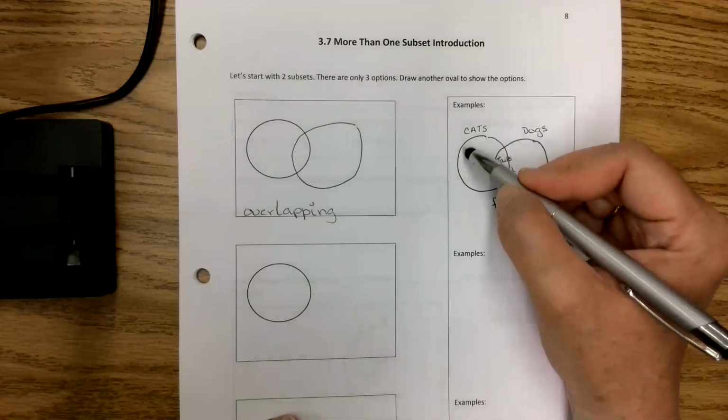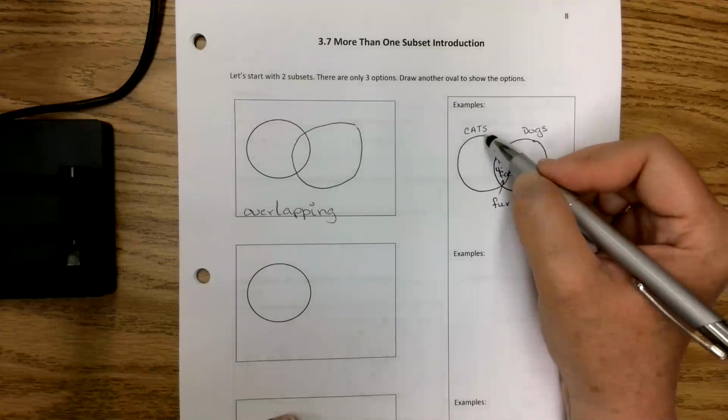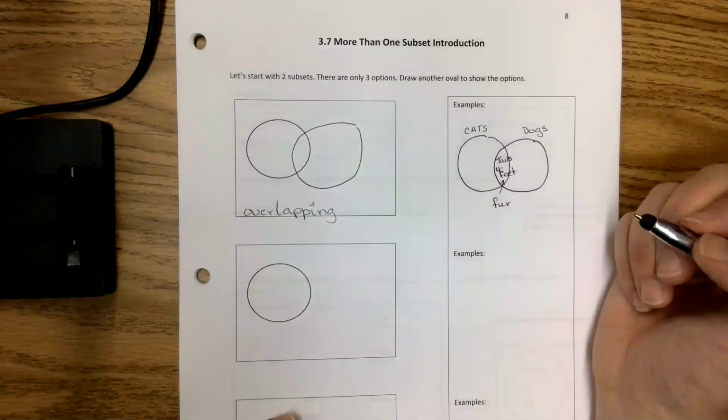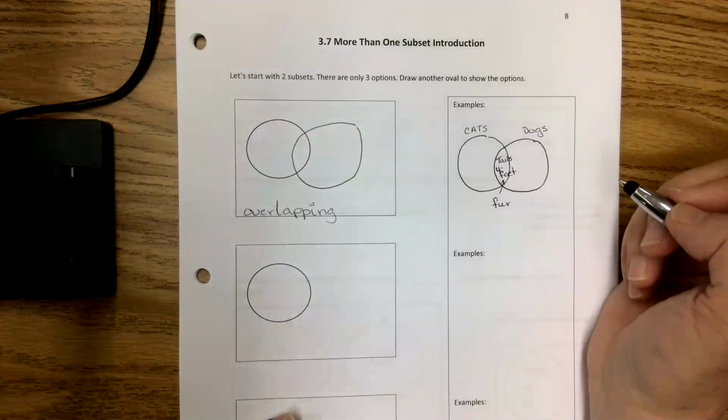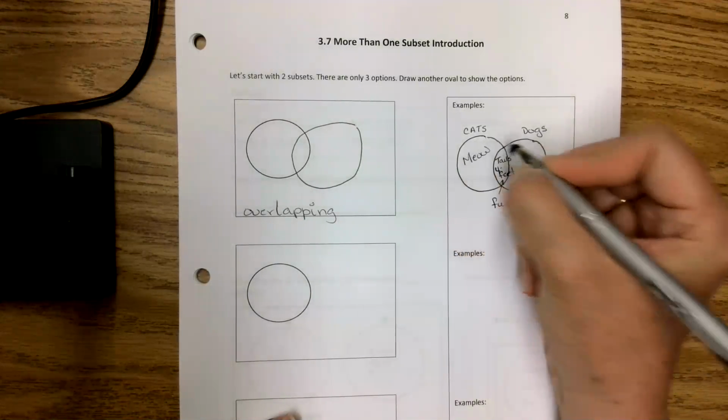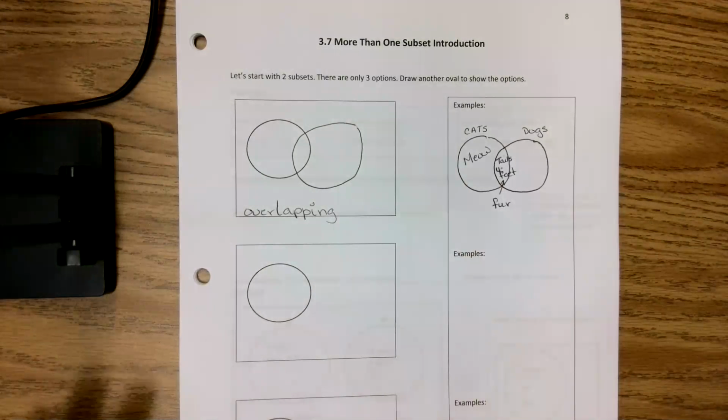Now, in this area here, this kind of C-shaped thingy, are characteristics that only cats have and dogs don't. What do you got? I have that they meow. Could also say that they have retractable claws.